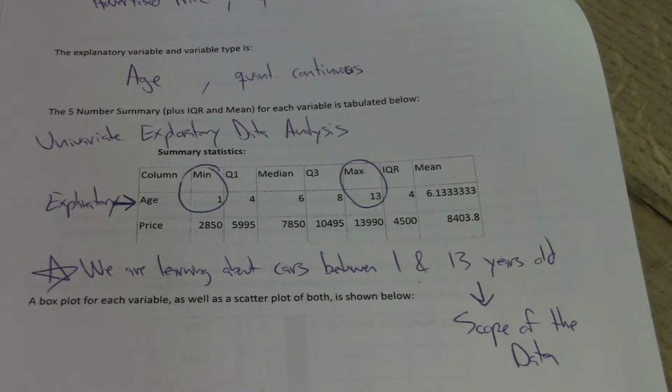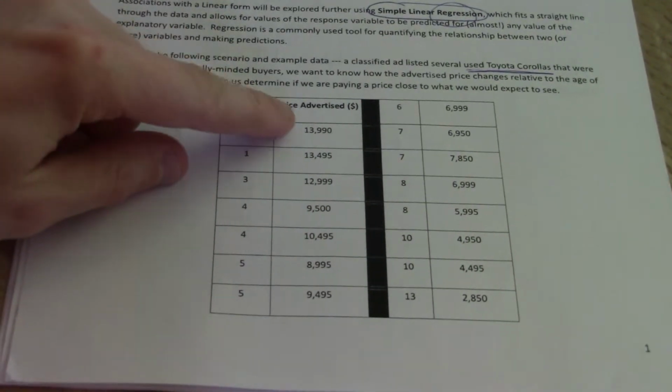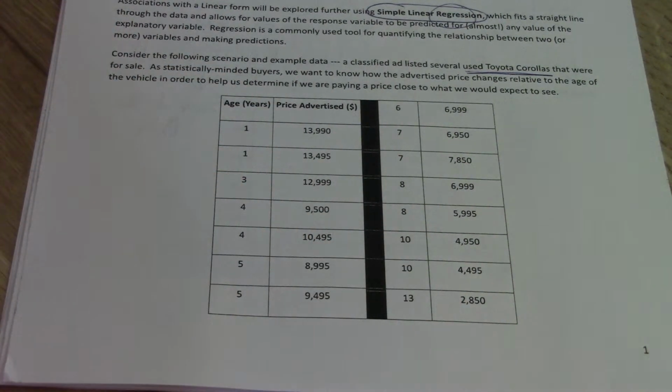Well, that may be okay, but it's probably not going to be very accurate. So we know that there's quite a bit of variability across the prices. They range from $14,000 to $3,000. And we're saying, okay, we're just buying any used Toyota Corolla. What would we expect to pay? Well, with that limited amount of information, our best guess is the average.